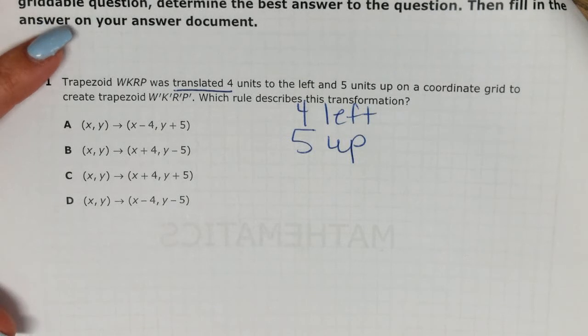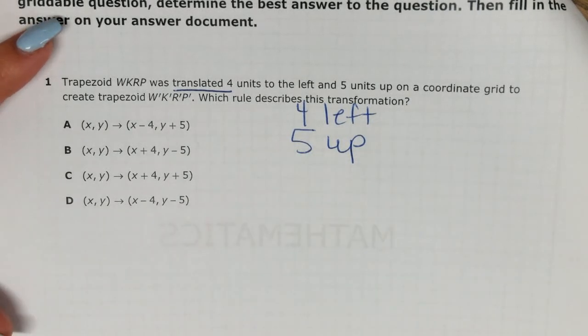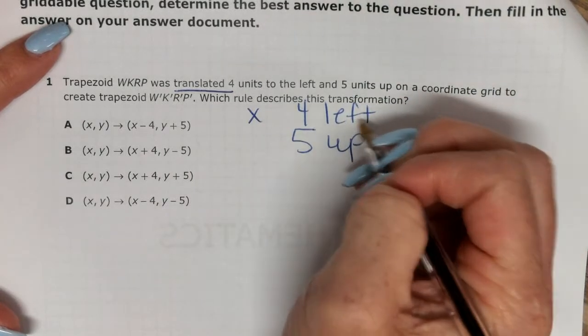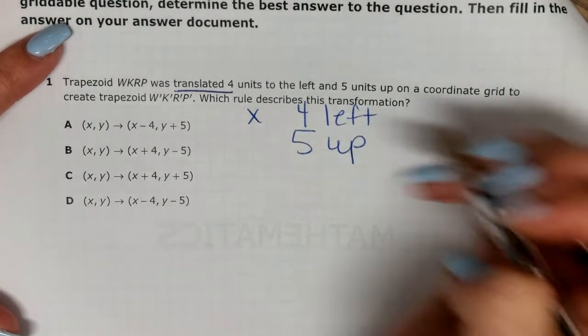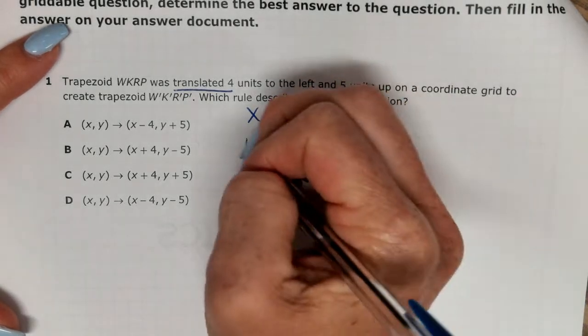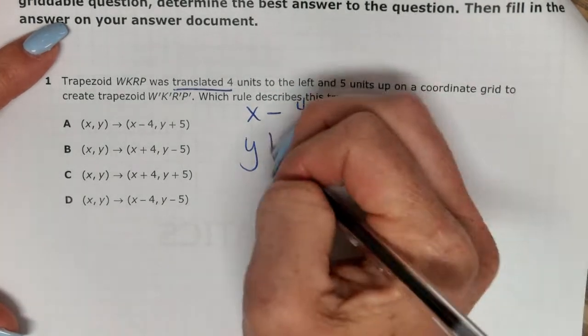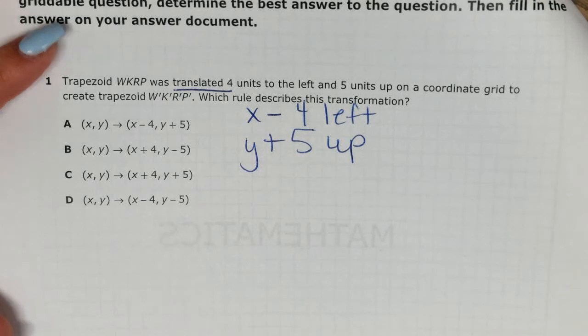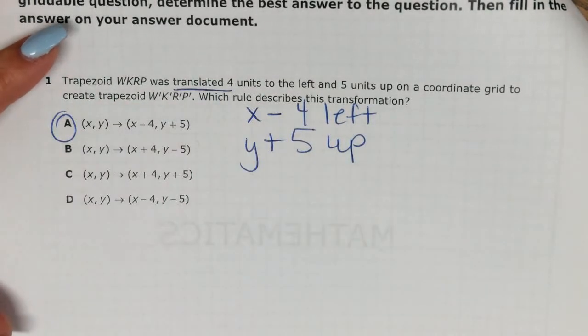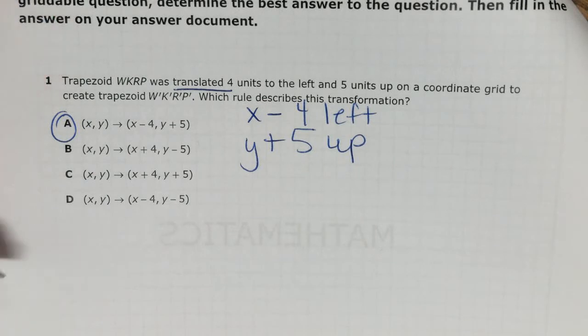Which axis moves left to right? The X. Would left be a plus sign or a minus sign? And which axis moves up and down? And would up be plus or minus? So it's X minus 4, Y plus 5. So the answer was A. Everybody good?